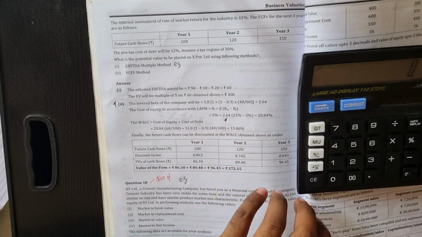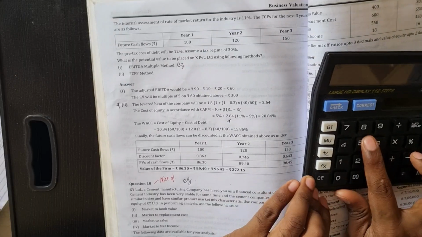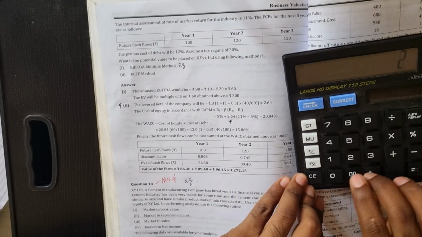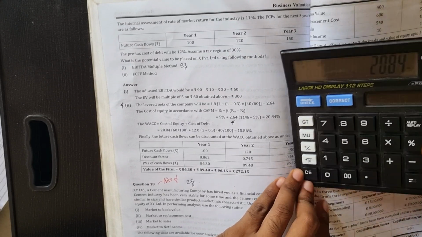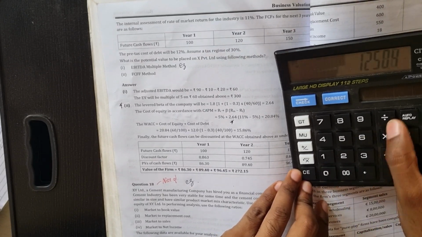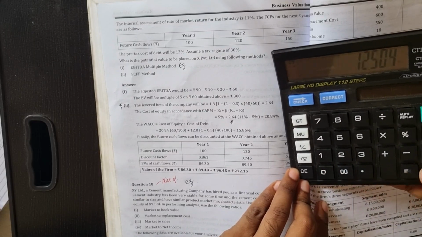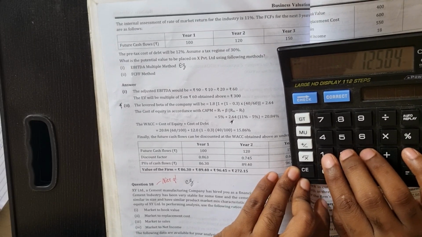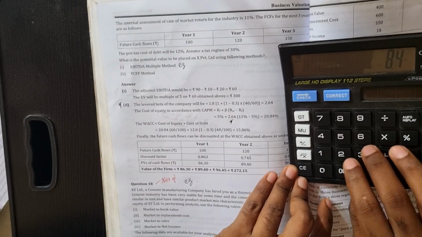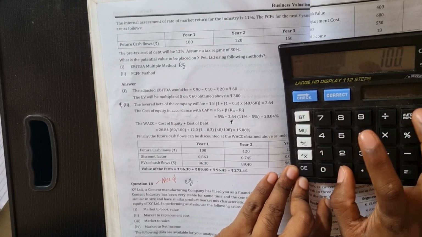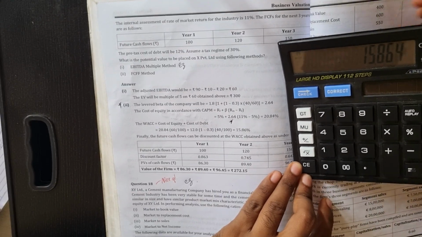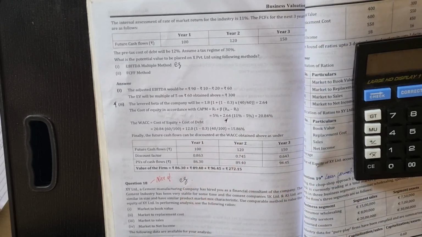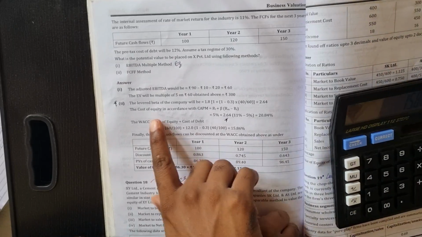2.64 as a beta. Okay, so 11 minus 5, 2.64 plus 5, it is 20.84, into 60 divided by 100, plus 8.4 into 40 divided by 100. So I'm getting it as 15.86. Now we have to discount it. Just keep it in mind.